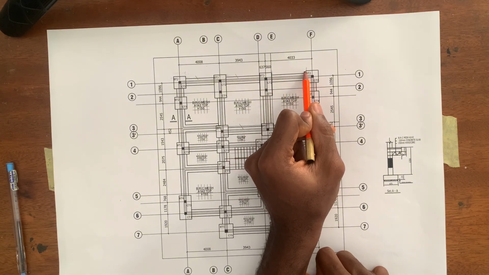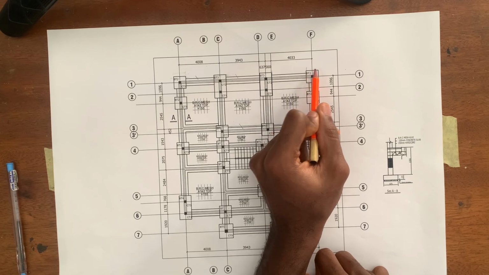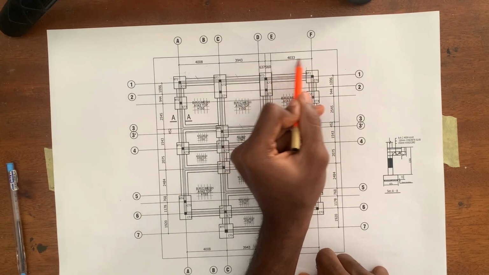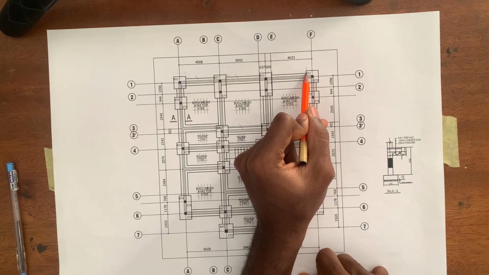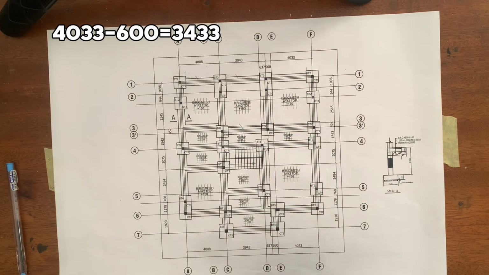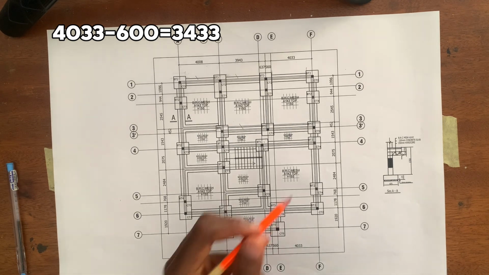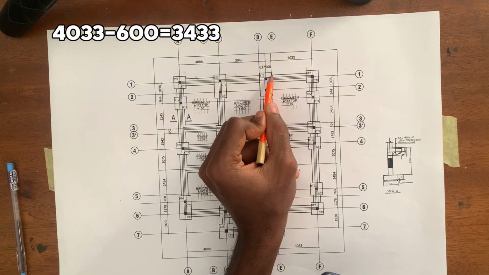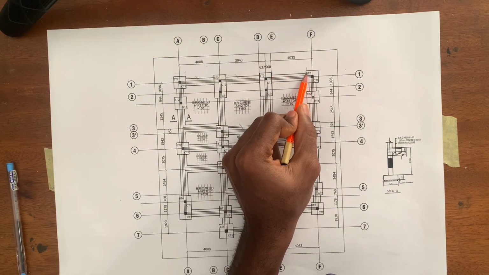Since the length for BT2 is 1200, half of 1200 is 600. We minus 600 from this dimension, and whatever we have is the dimension for this trench. So we can now do the math: 4033 minus 600 will give me 3433. So from here to here is 3433.